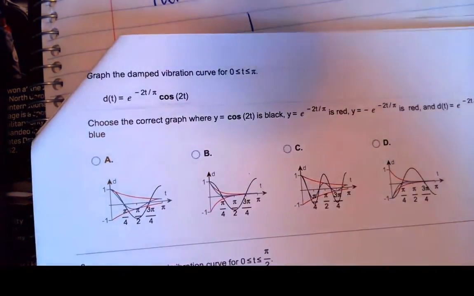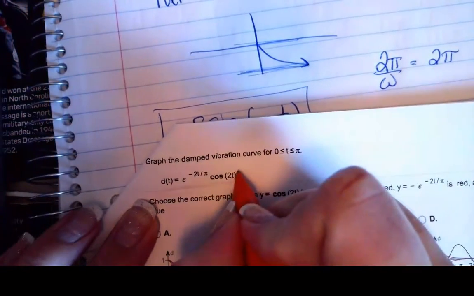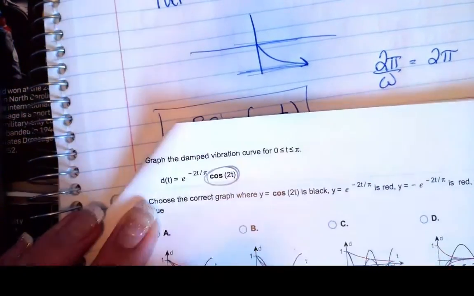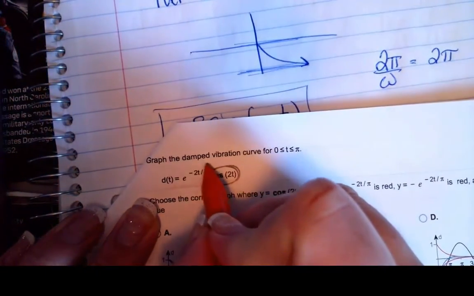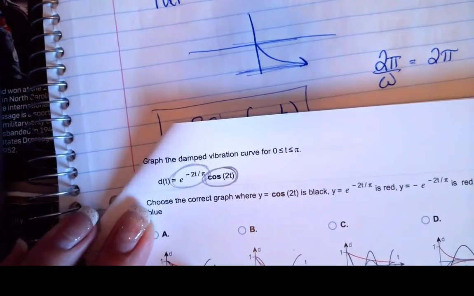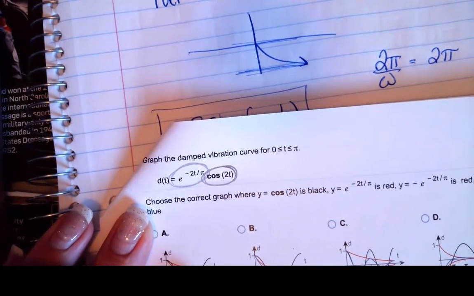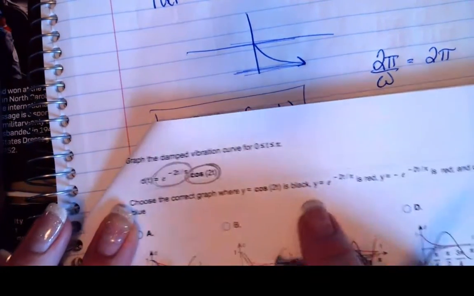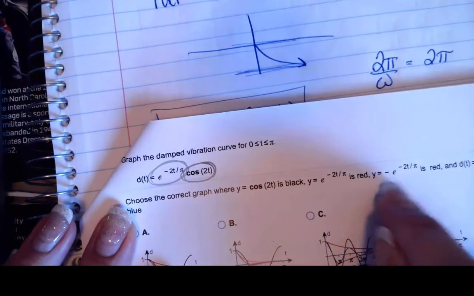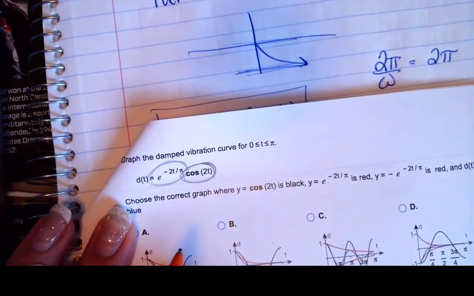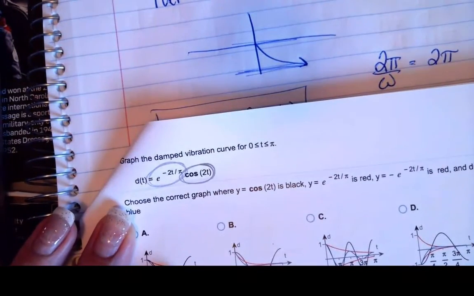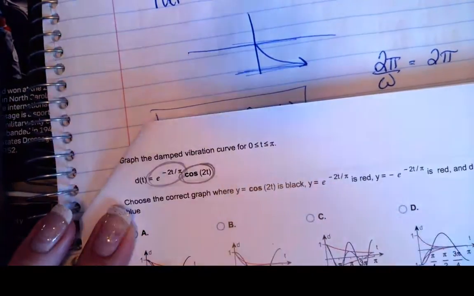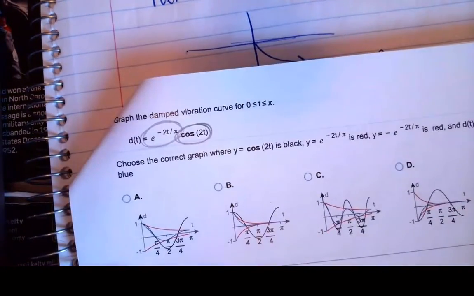And so I am going to separate this out. I'm going to graph cosine, okay? And I'm going to graph a positive e to the -2t over pi. And I'm going to graph a negative e to the -2t over pi. And then I'm going to graph the whole thing at once. Okay, so I'm going to actually end up graphing 4 things in my y equals.